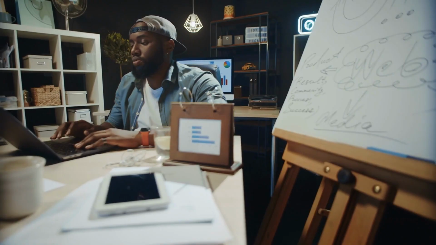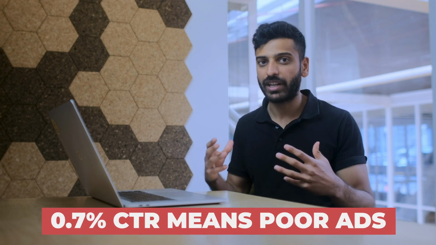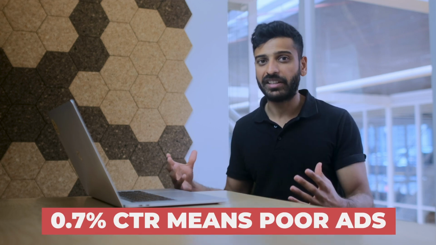Now, the third key here is you want to fix what's broken. One of the keys to making YouTube ads work really well is understand what's broken in your funnel or in your ads and work on that. An example of this is if you have a really low click-through rate, right? Let's say your click-through rate is 0.7%. Usually that means your ads aren't that great and you need to really focus on getting the ads better.